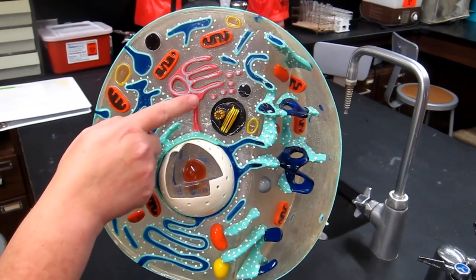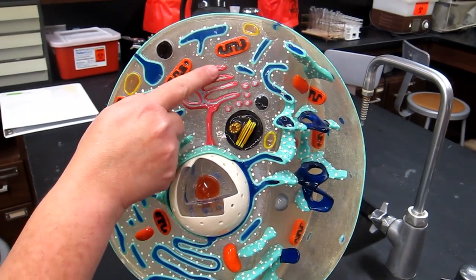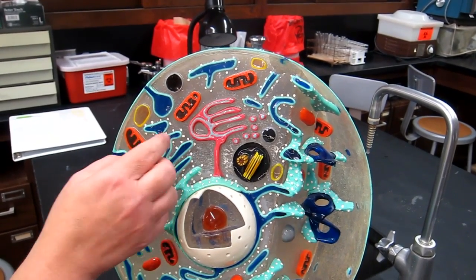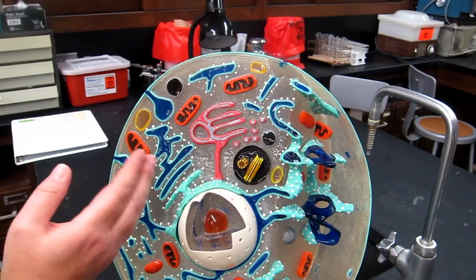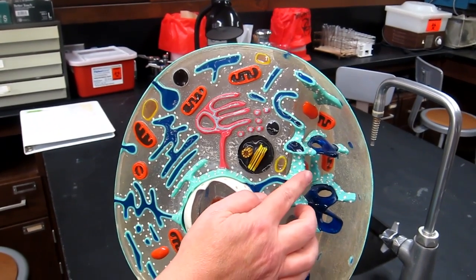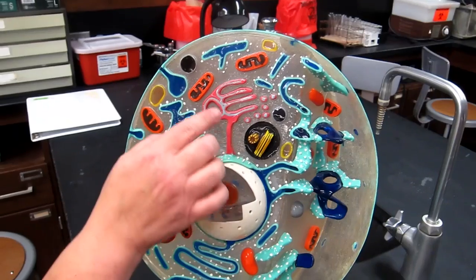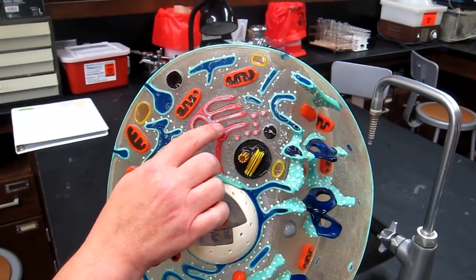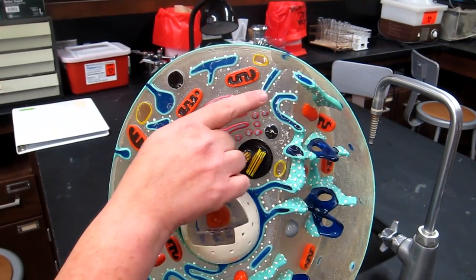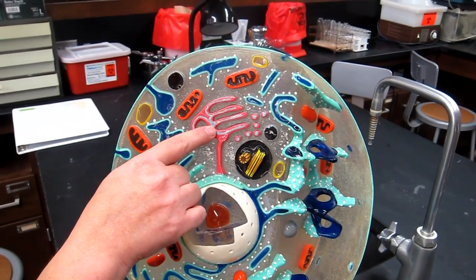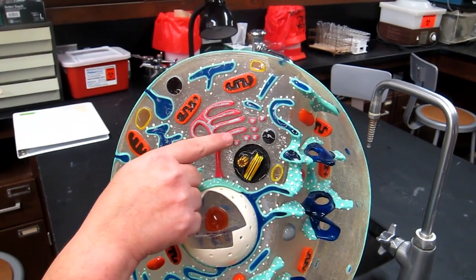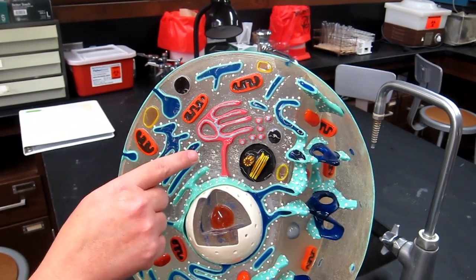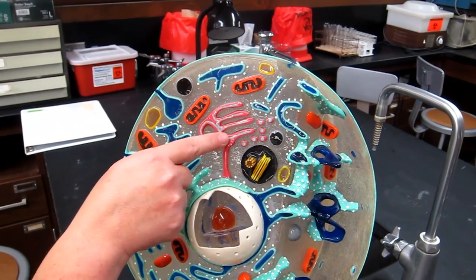Okay, over here we have the Golgi apparatus, and the Golgi apparatus is an organelle that packages proteins that have been synthesized in the rough ER. It packages them up, puts a labeling mechanism on the packages, and sends them to various destinations. It also produces lysosomes, which are the organelles that help us recycle damaged components in the cell.